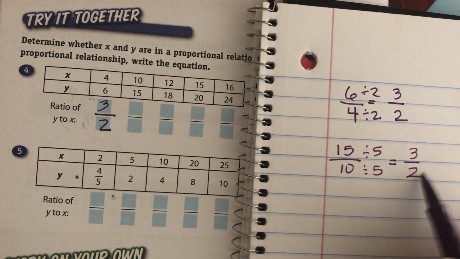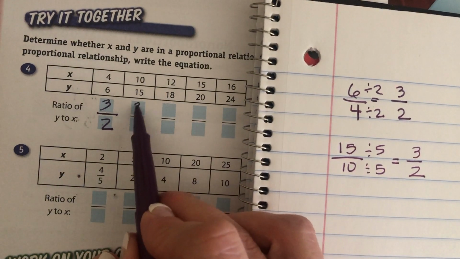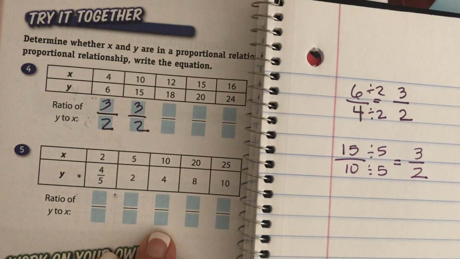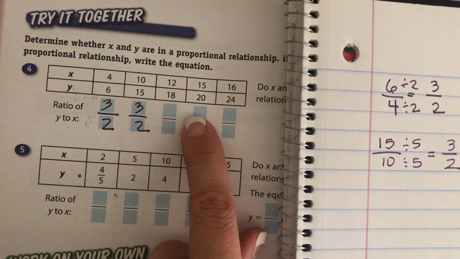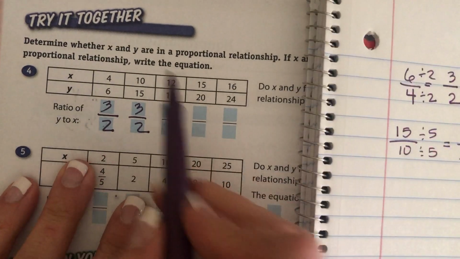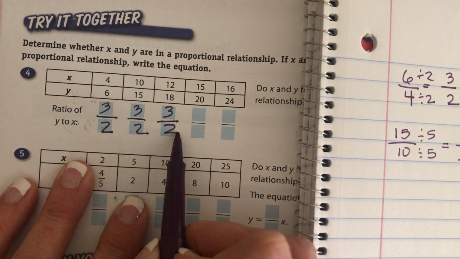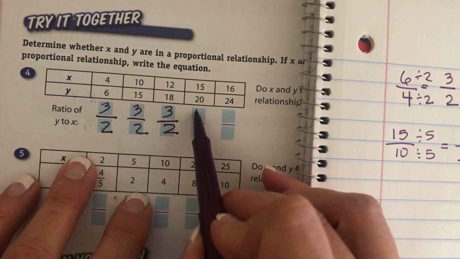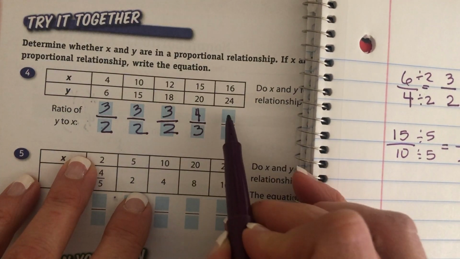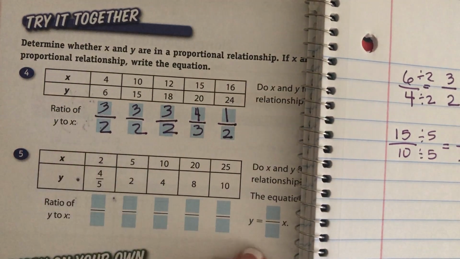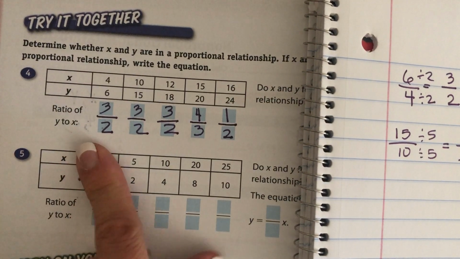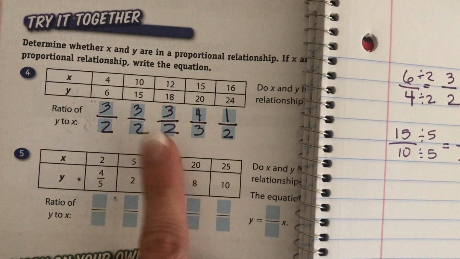3 to 2. Right? And you would go all the way here. And you would keep on reducing those ratios. So for time's sake, I am just going to hurry up and place these in their reduced form. Okay? What do you notice here about these ratios?